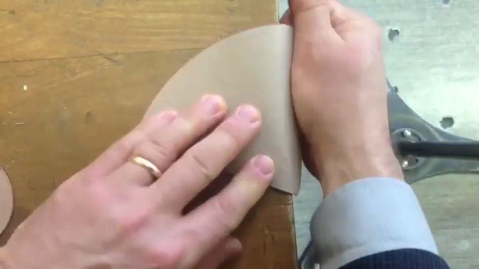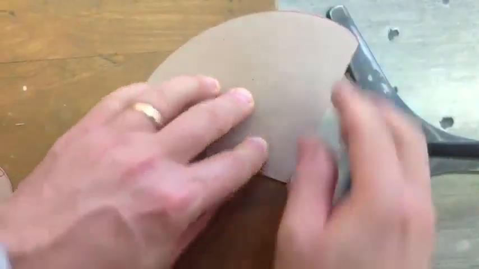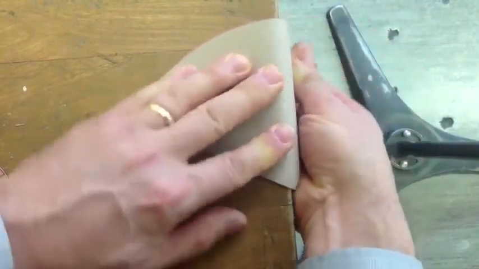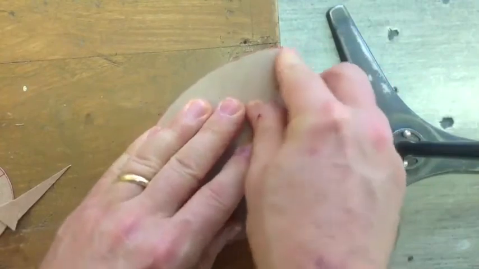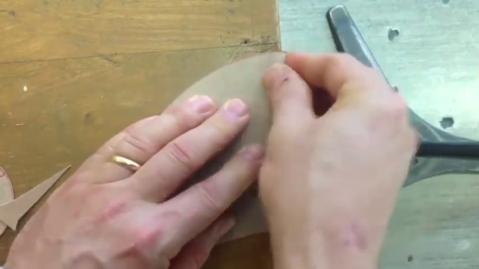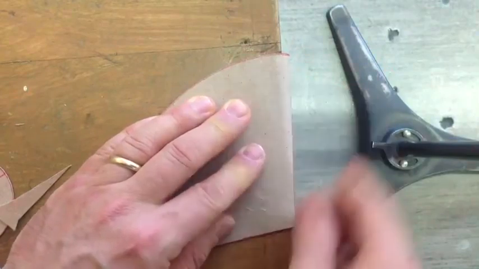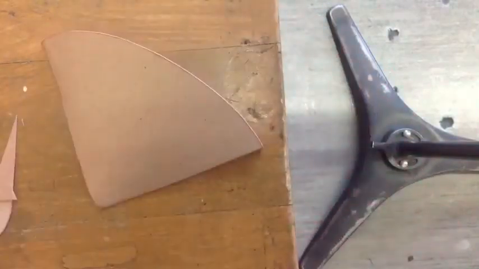Back and forth like that. Always try and keep the point in the same spot. Okay, so that should do it. And make sure the ends are bent nicely. Okay, so that should do it.